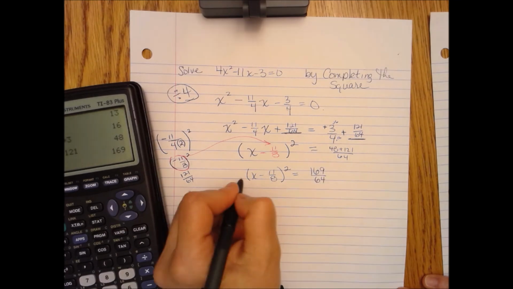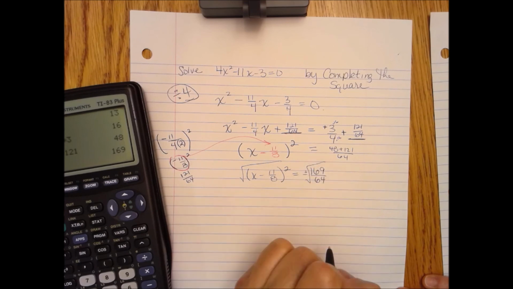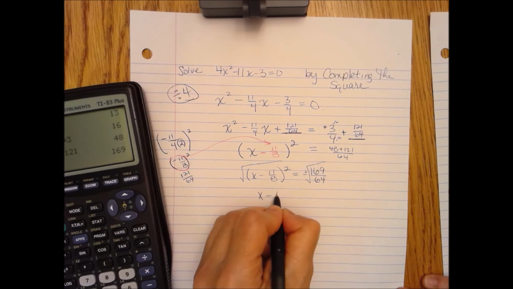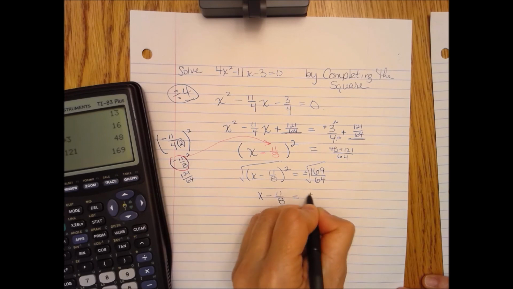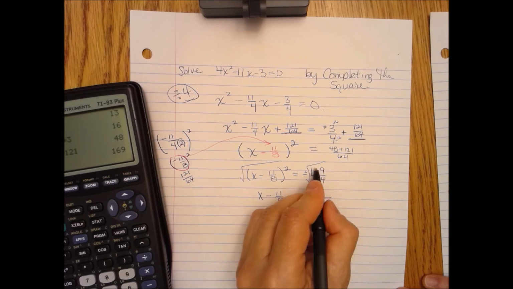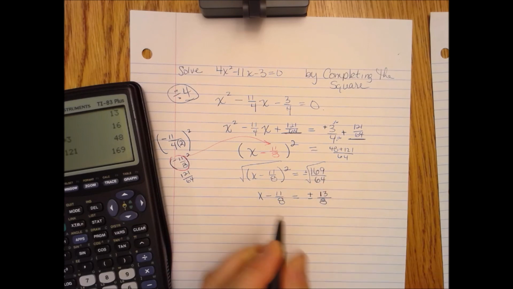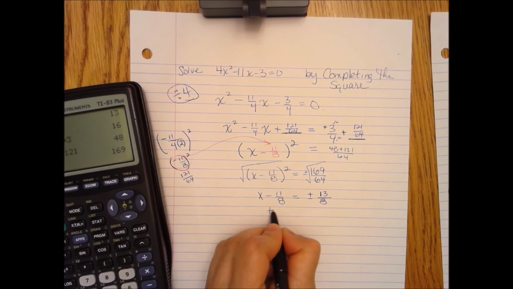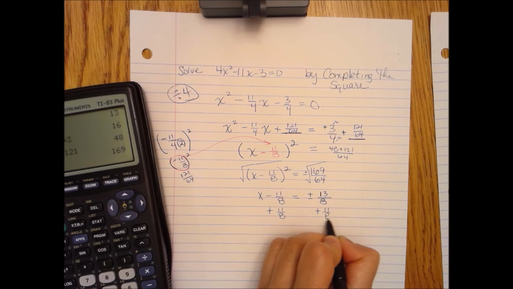Take the square root of both sides. Plus or minus. That's not bad. Don't be afraid of that. x minus 11/8 equals plus or minus the square root of the top, the square root of the bottom, 13 over 8. Oh, that's good, because then I'm going to add 11 over 8.